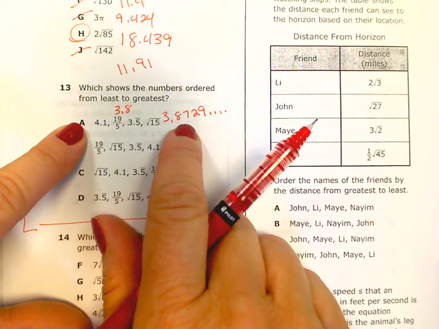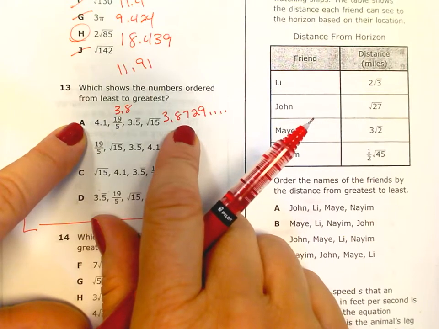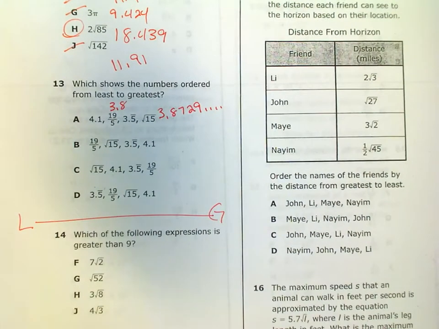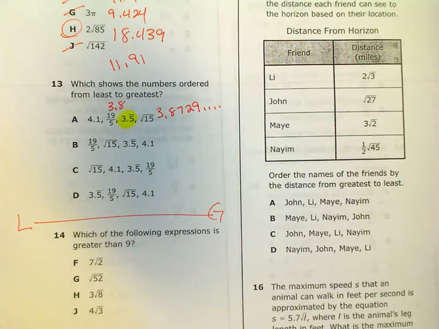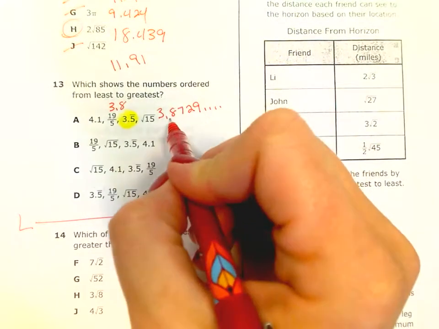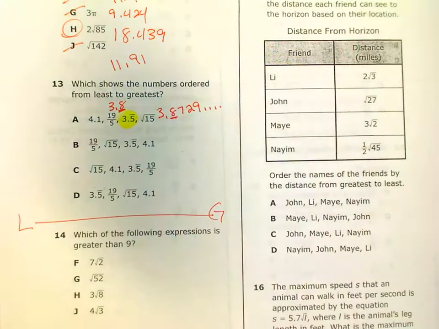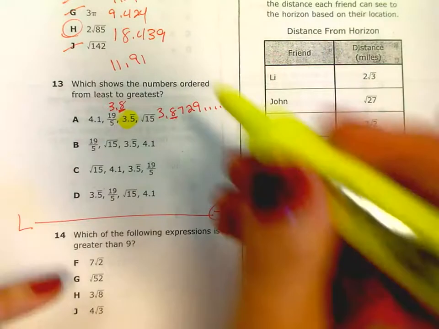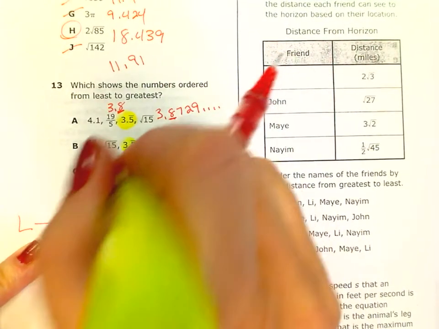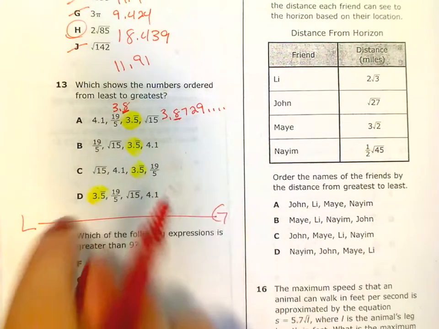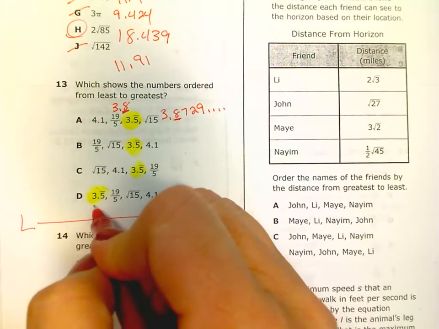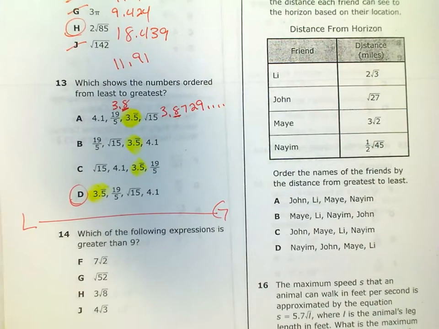Okay, so my least number is going to be, by place value right here, 3.5, because this 8 is larger than a 5. So I've got to have this in spot number 1 because it is least to greatest. The only one that has it as the very first is D. Process of elimination. Look for that smallest number.